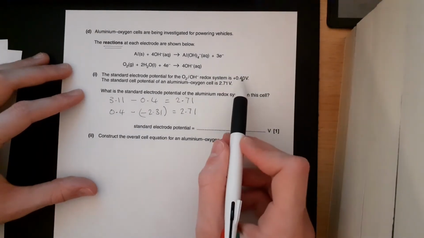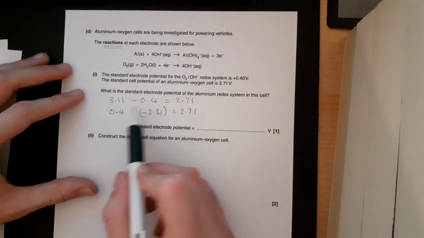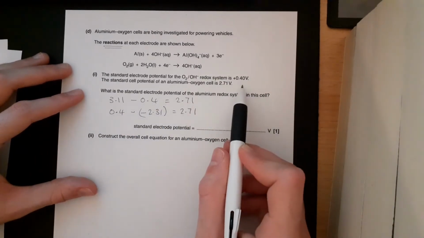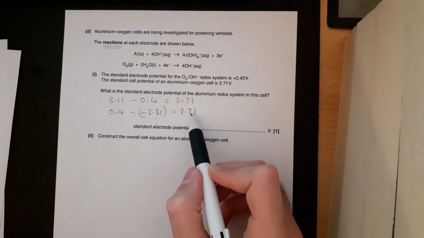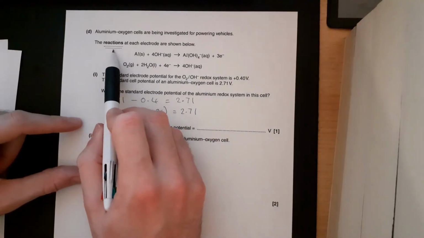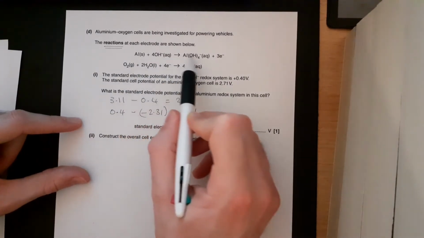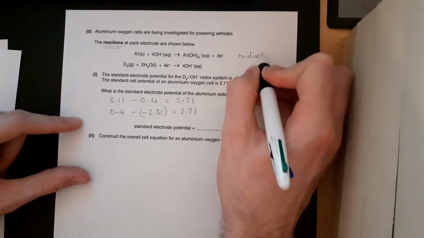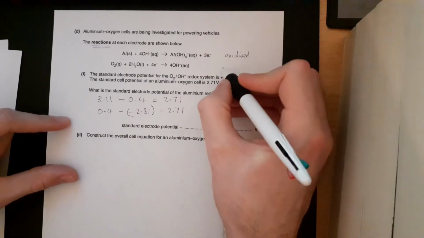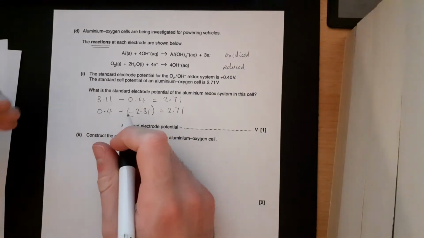It depends on whether this is the more positive value, or whether this is the more negative value. How are we supposed to know which one of these is correct? Well, this is where the key is, that these are the reactions that are happening. This reaction is being oxidized, look, because it's losing electrons. This one is being reduced, so it's gaining electrons. Okay, and then remember the golden rule.